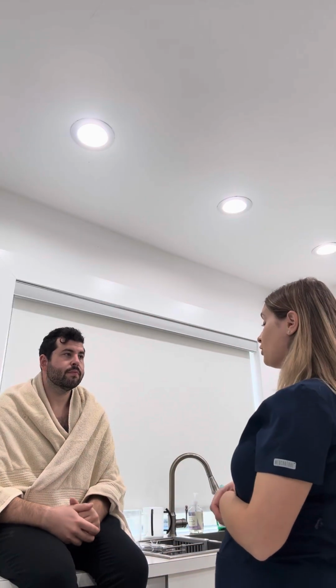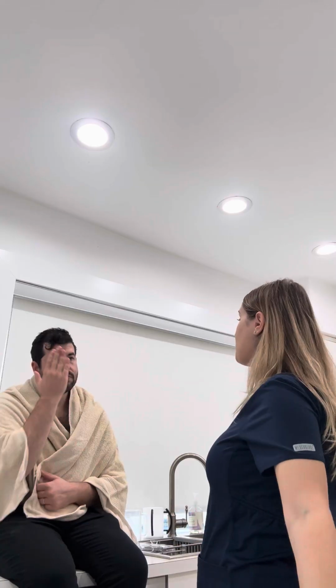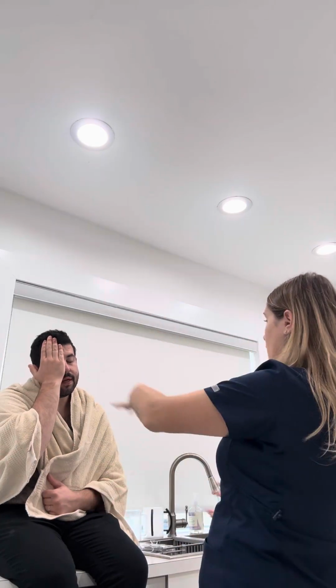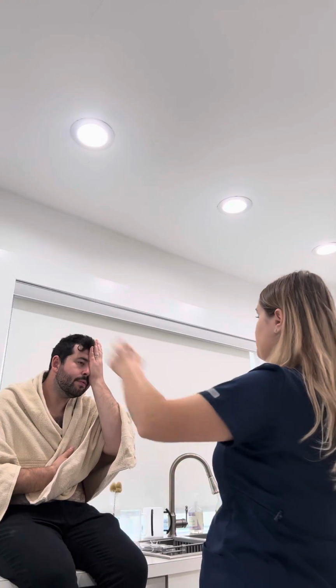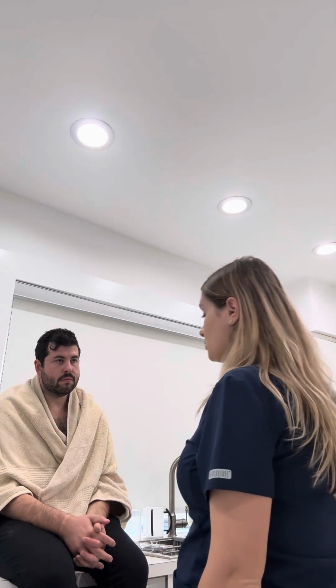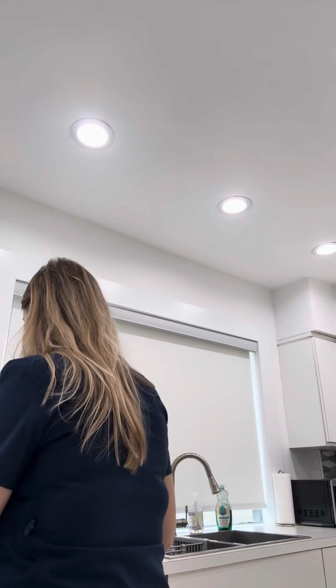Now I'm going to be testing your peripheral vision. If you can cover your right eye and tell me when you see both hands. No. No. No. Same thing on the other side. No. No. No. Okay. Now I'm going to be doing your extraocular movements. Follow my finger, please, with your eyes. Extraocular movements are normal. No nystagmus noted.